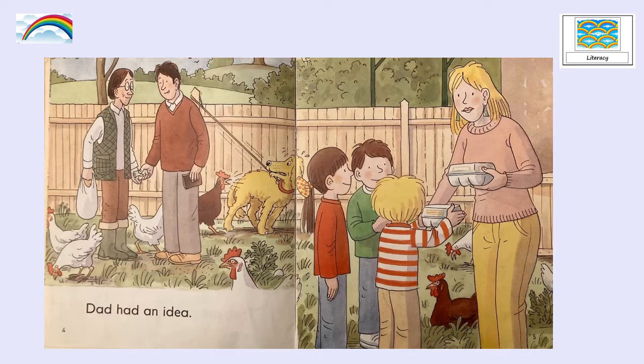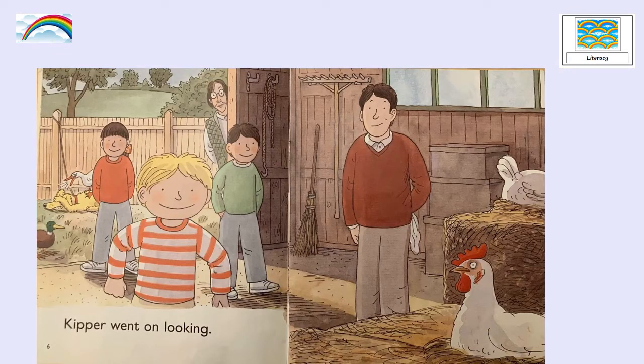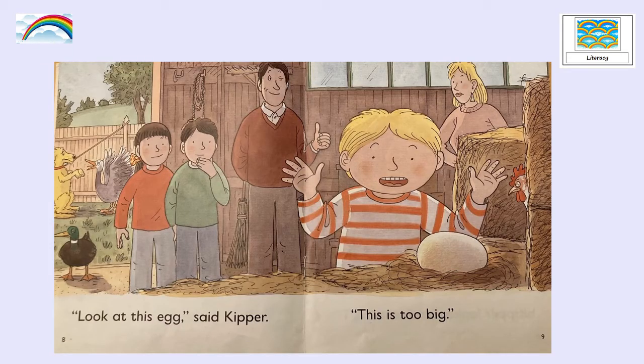Dad had an idea. I wonder what Dad's idea is going to be. Kipper went on looking. Look at this egg, said Kipper. This is too big.